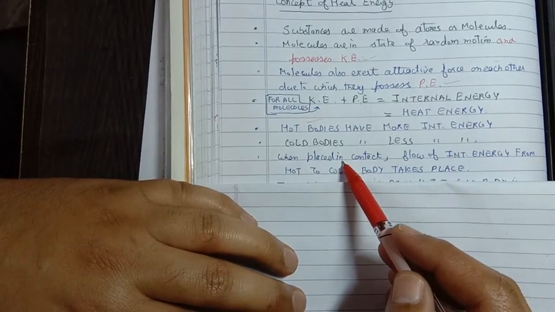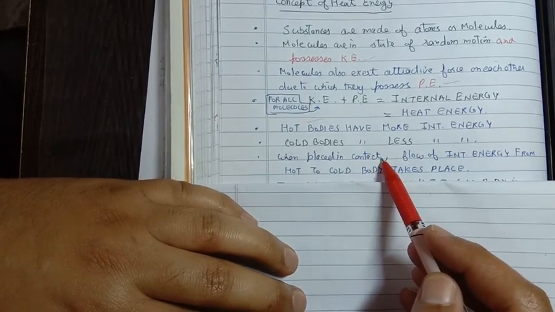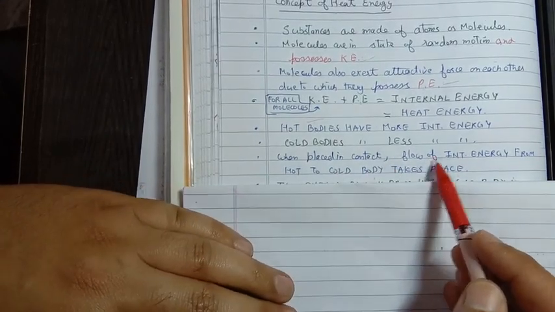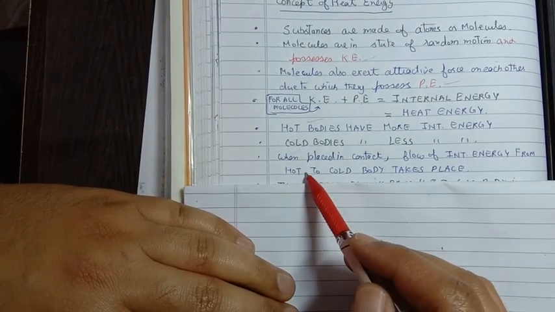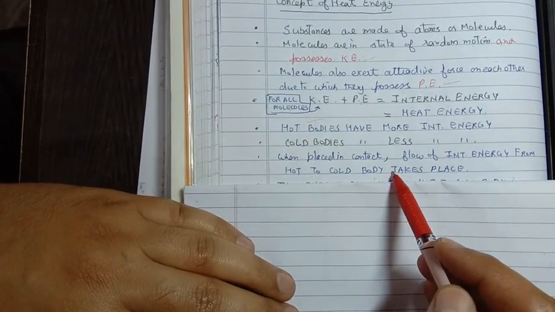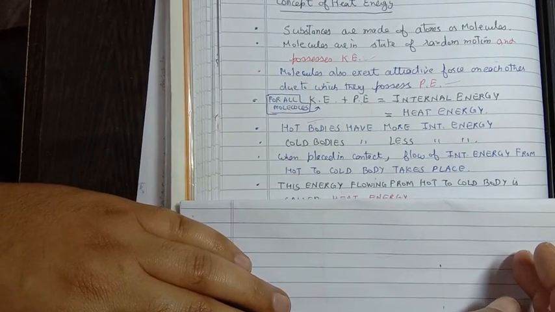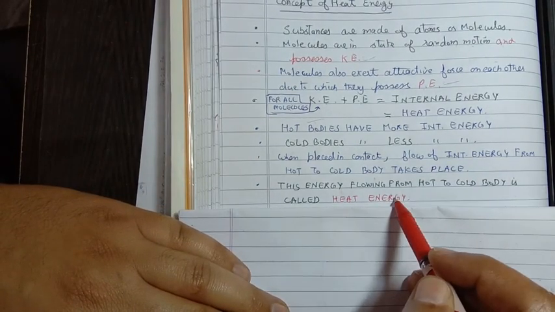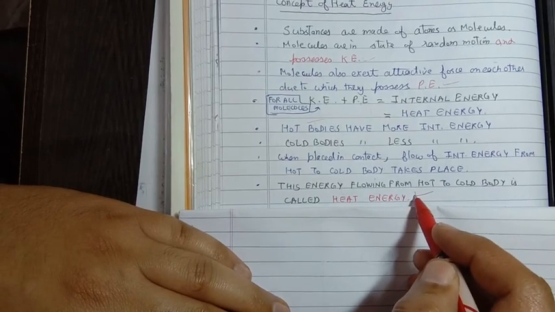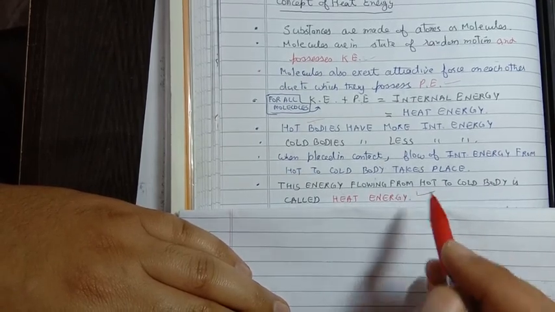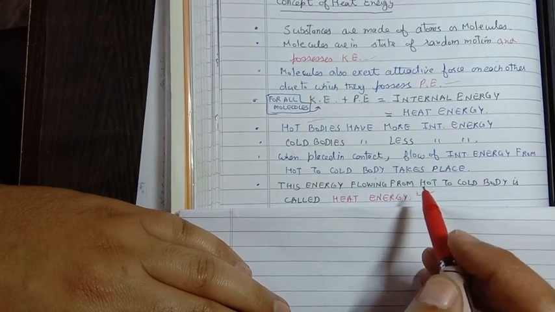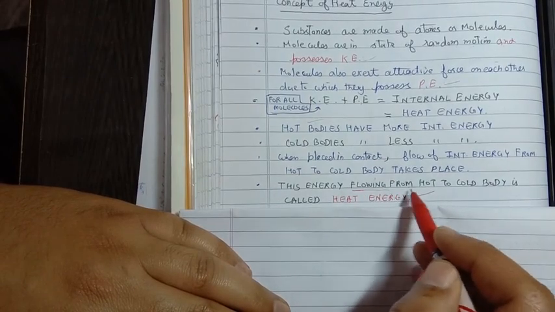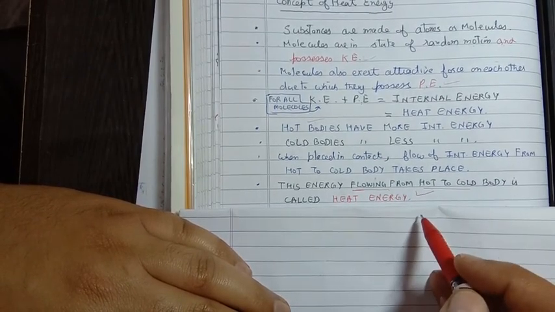Whenever a hot body and a cold body are placed in contact with each other, there is a flow of internal energy from the hot body to the cold body, and this flow of energy from hot to cold body we call heat energy. So what actually is heat energy? Heat energy is that energy which is flowing from hot to the cold body.